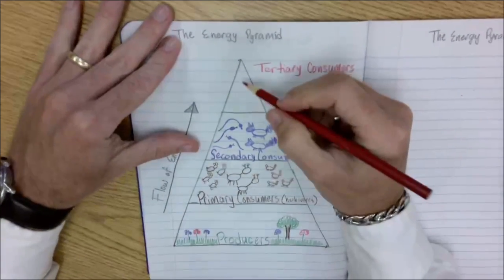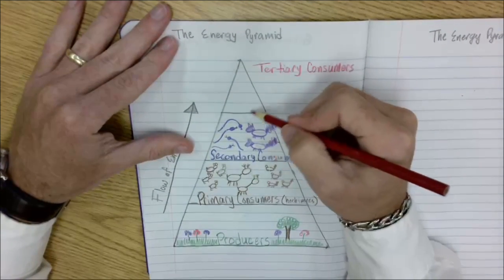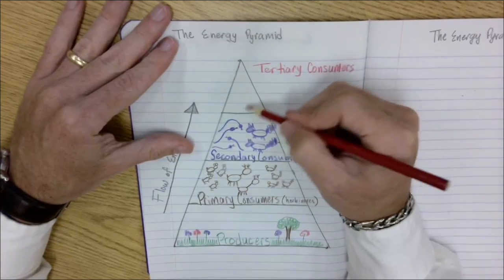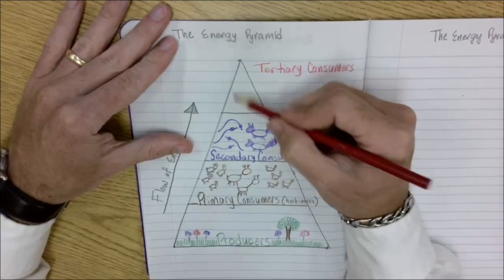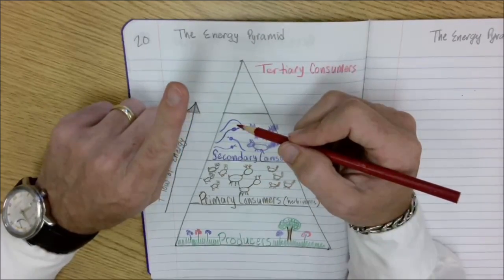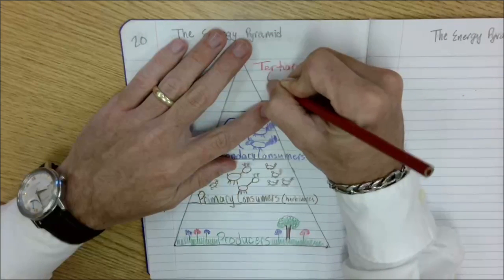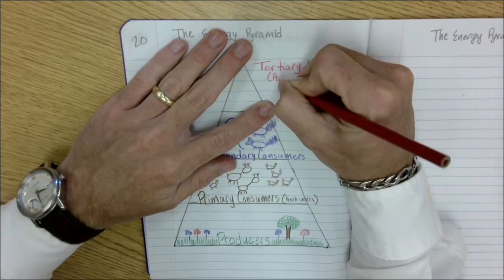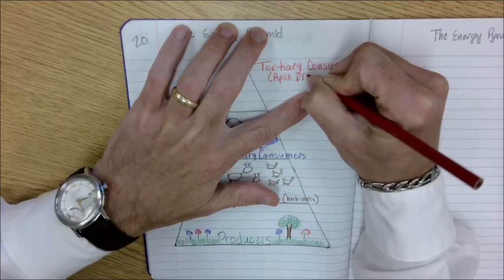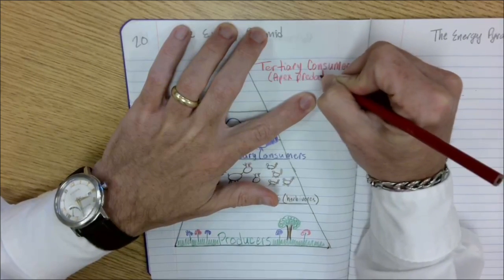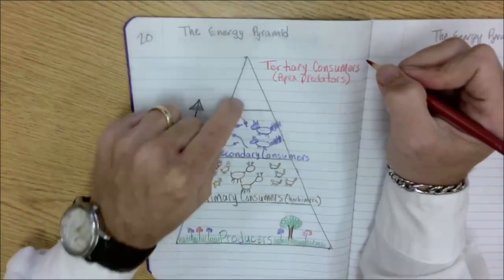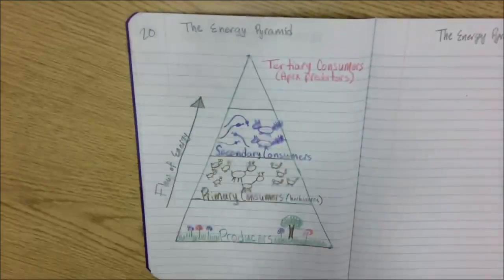And the organisms in here are tertiary consumers. They're at the top of the food chain. We refer to these organisms at the top of the food chain as, I hope you said, apex predators. So we'll put that in parentheses. Apex predators. The ones at the top of the food chain. These are the big, bad, nasty ones.